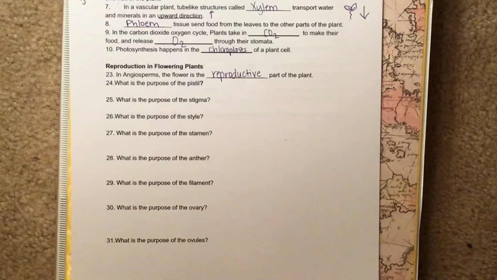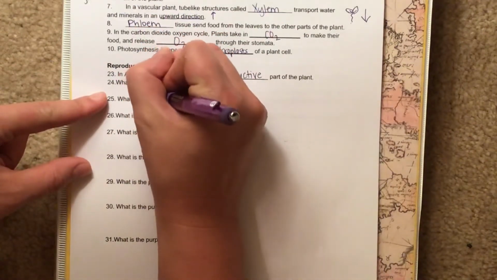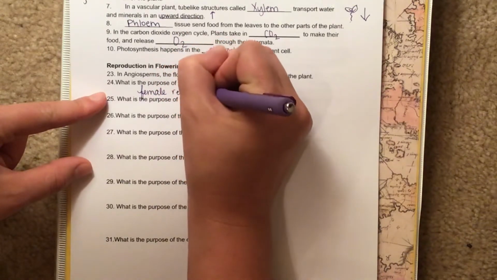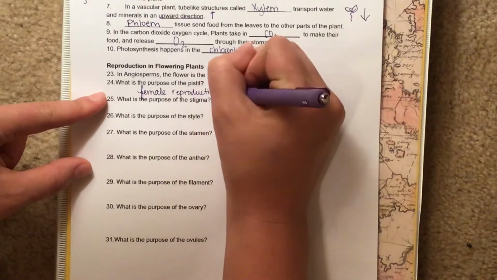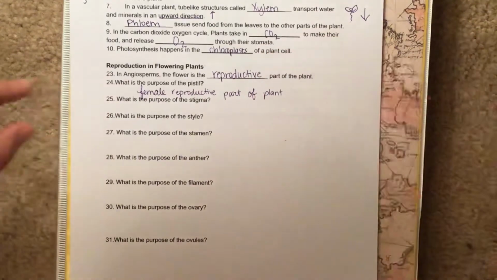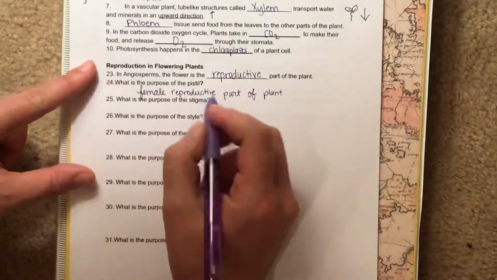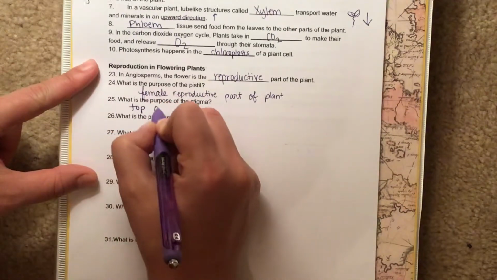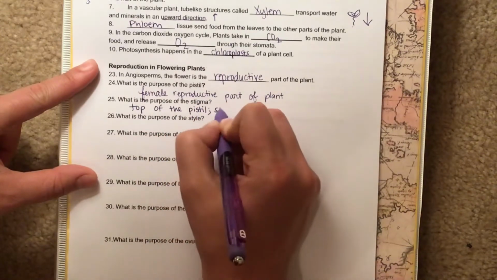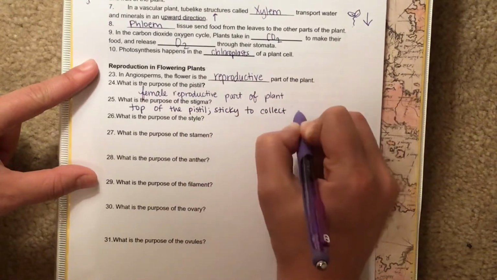So what is the purpose of the pistil? The pistil, remember, not the pew-pew pistil, but this is the female reproductive part of the plant. Then at the top of that pistil is the stigma. The purpose of the stigma, we're going to say it is the top of the pistil, and it is sticky to collect the pollen.